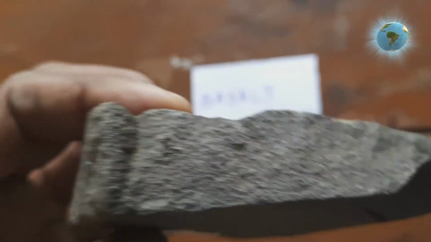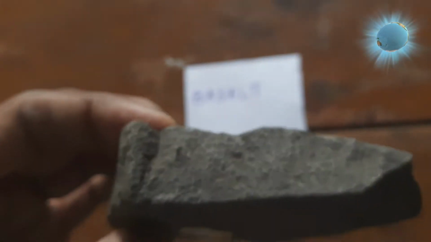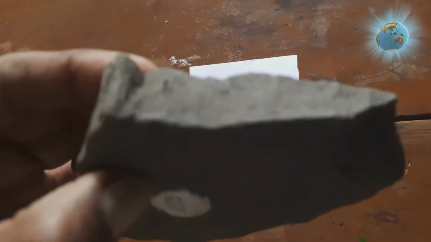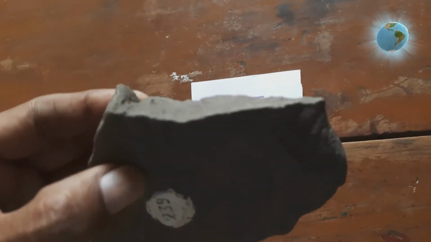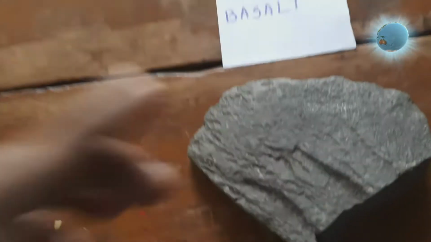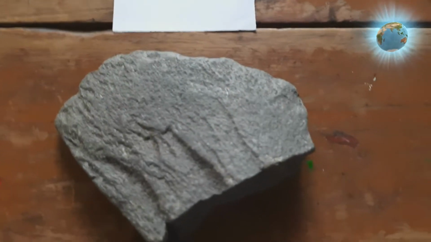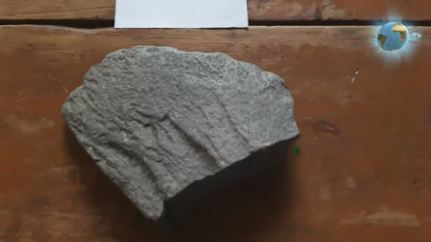See, it is still fine grained. So this is basalt, a basic type of igneous rock. Its color is dark, composed of dark colored minerals. Let's move on to the next rock.